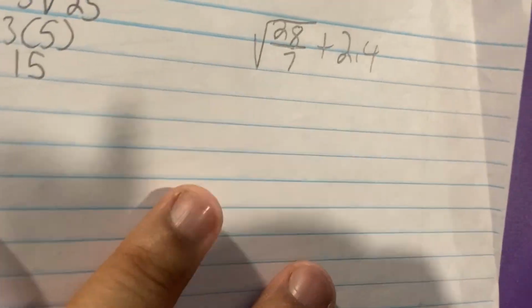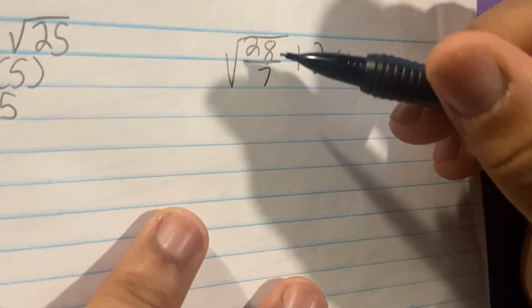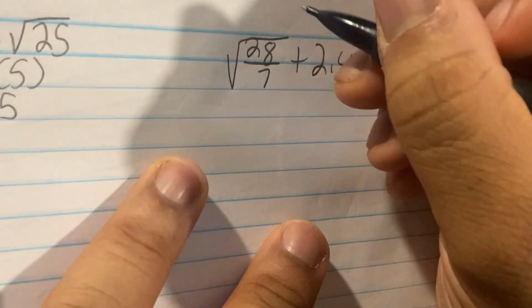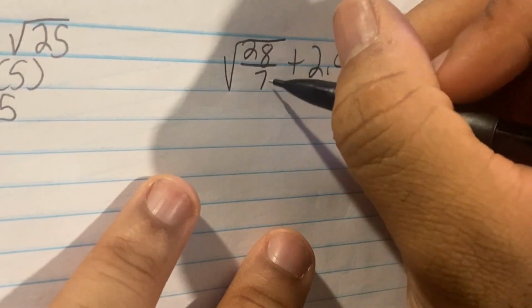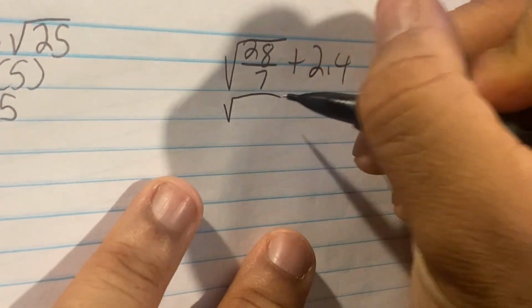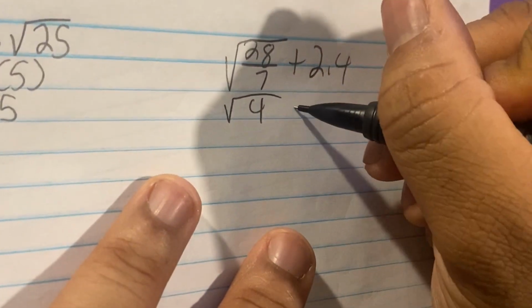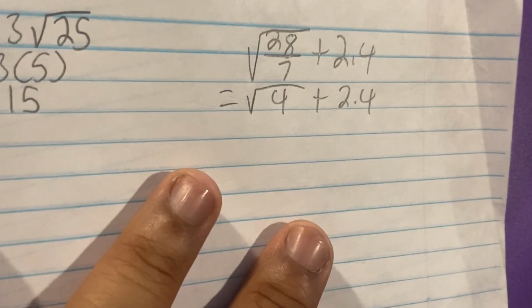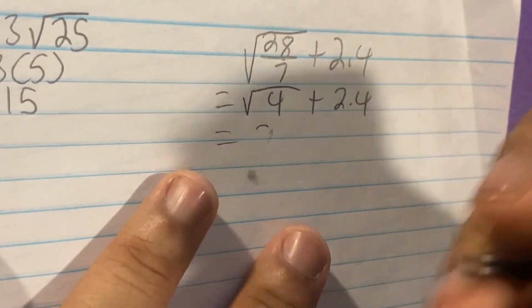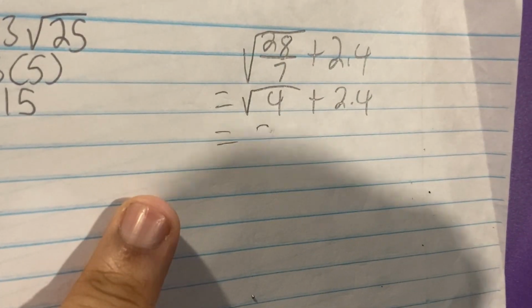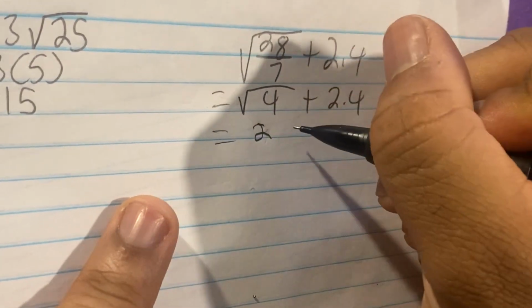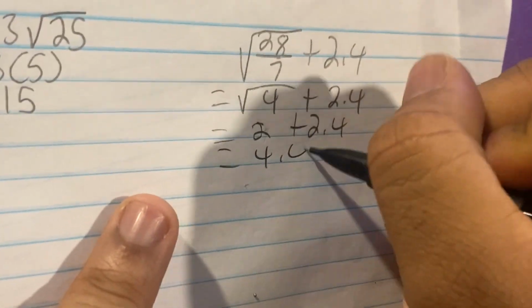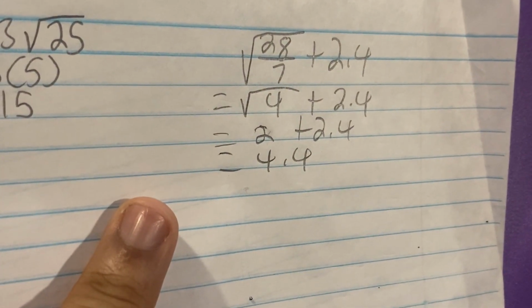And let's go ahead and answer this one. So I don't know what the square root of 28 or of 27 is. However, I do know that 28, what is 28 divided by 7? That's going to equal 4 plus 2.4. And I do know what the square root of 4 equals. What's the square root of 4? It is 2. So 2 plus 2.4 equals 4.4. And that is our answer.